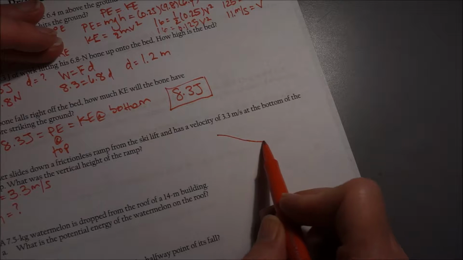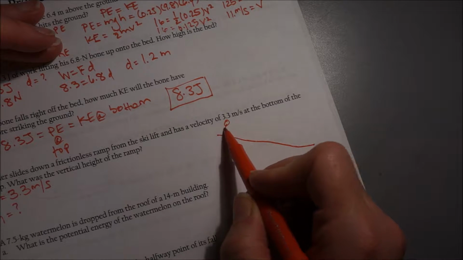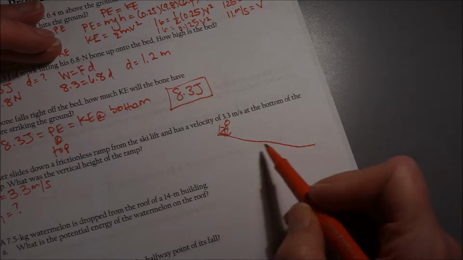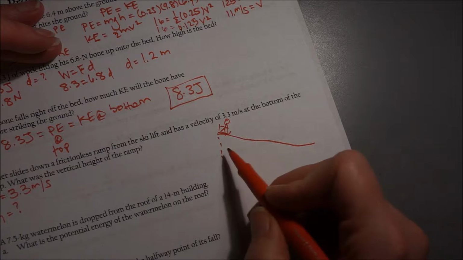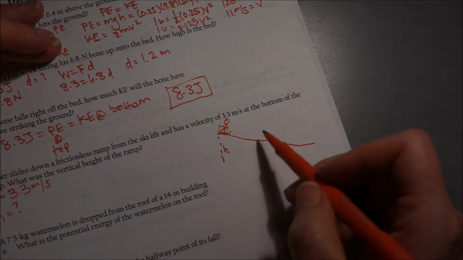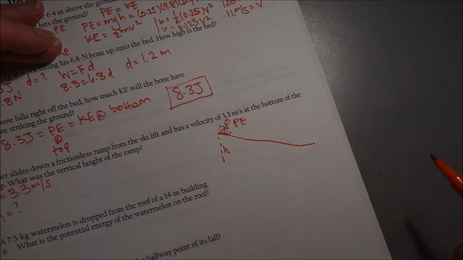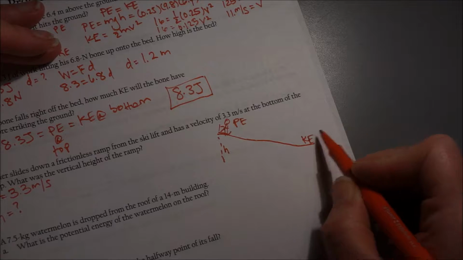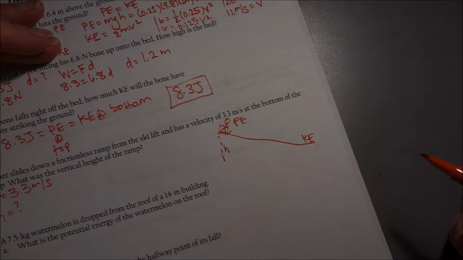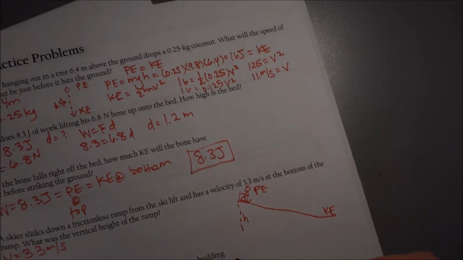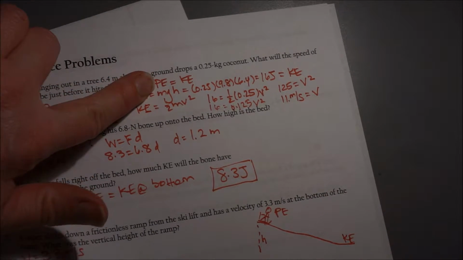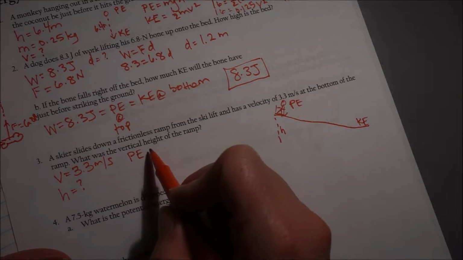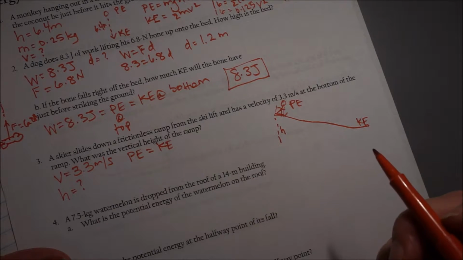I'm going to draw a picture over here of my skier who's going down the hill on her skis. At the top of the ramp, there's the height of my ramp. At the top, she's got only potential energy. And at the bottom of the ramp, she has converted all that potential energy into kinetic energy. So just like we saw in number 1 up here, we're going to set potential energy equal to kinetic energy, because all her PE will turn into KE.